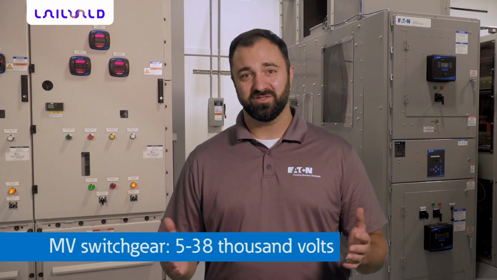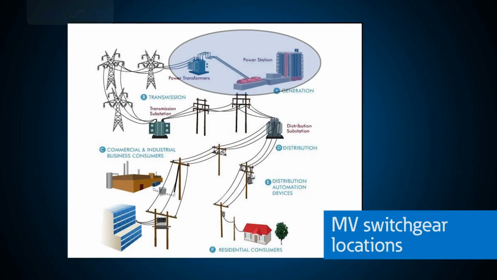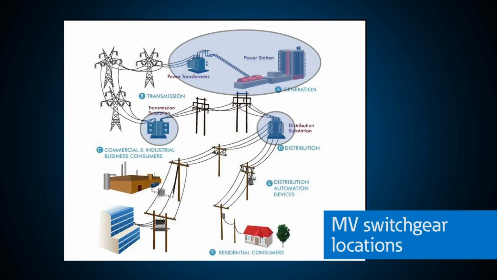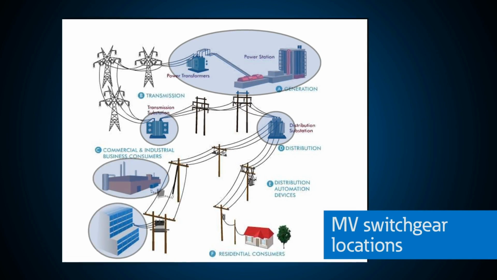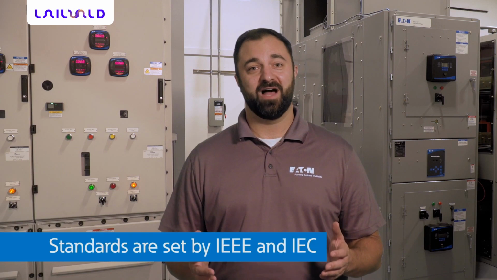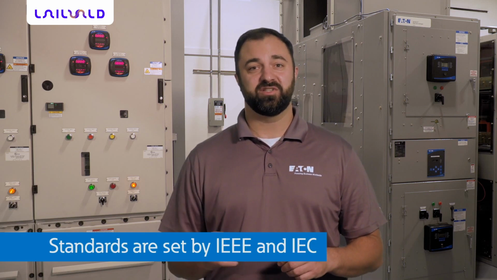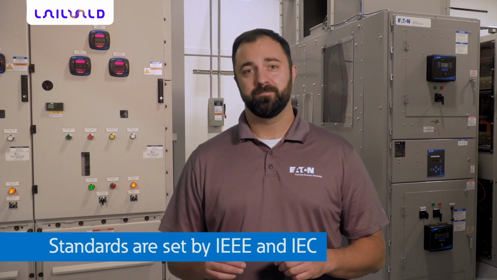Medium voltage switchgear ranges from 5 to 38,000 volts and is commonly found throughout electrical utility, transmission, and distribution systems, as well as medium to large size industrial and commercial facilities. Standards for electrical switchgear are defined by the IEEE organization in North America and the IEC organization in Europe and other parts of the world.